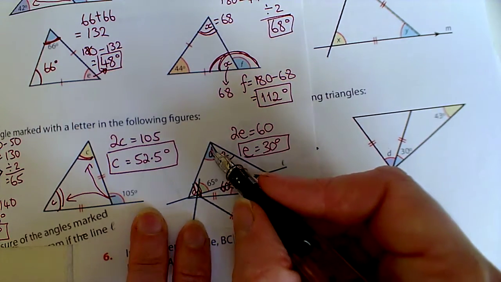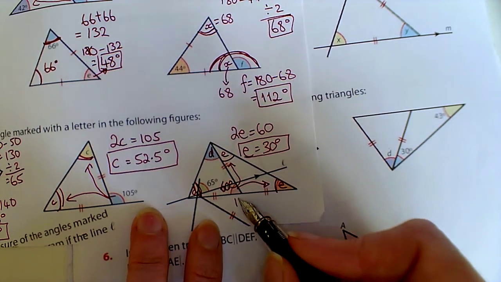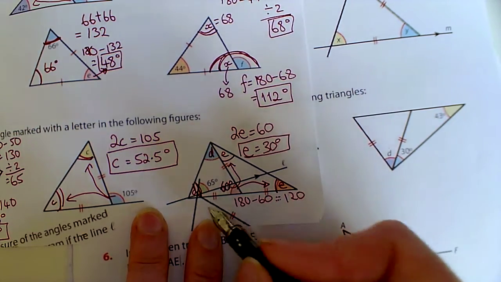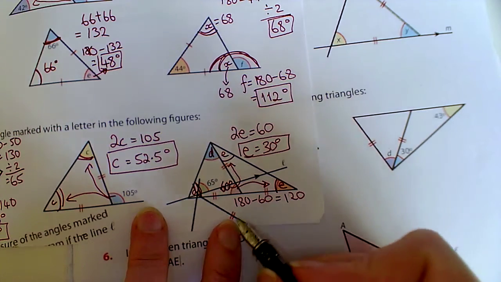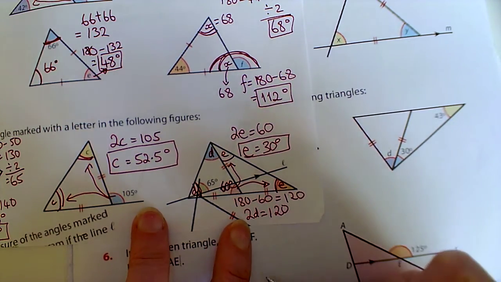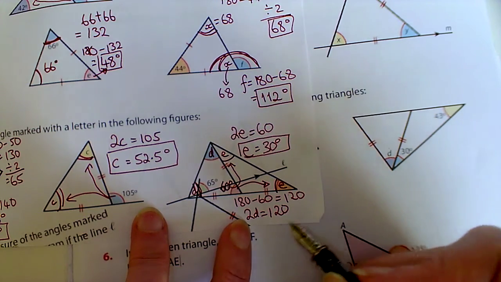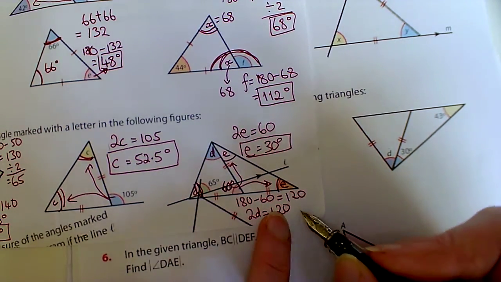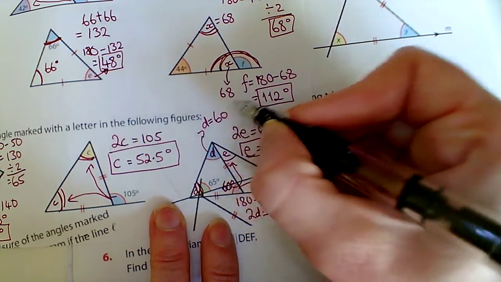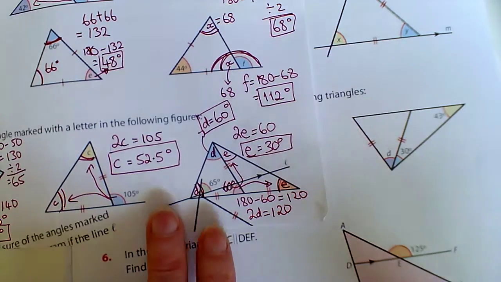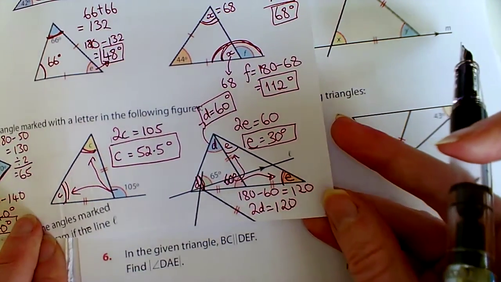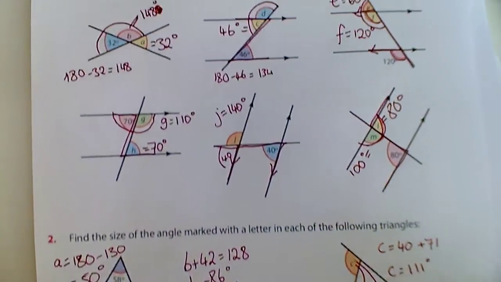I also know that 2D plus 60 will add up to 180. So not only is this isosceles, in fact, it's equilateral. So 2D will be 120, and I'll just write it up here. D must be 120 divided by 2. D is 60 degrees. I know that's a little bit messy there, but hopefully you can follow. Let me know if you have any questions on those.